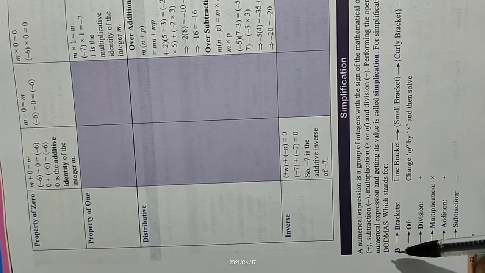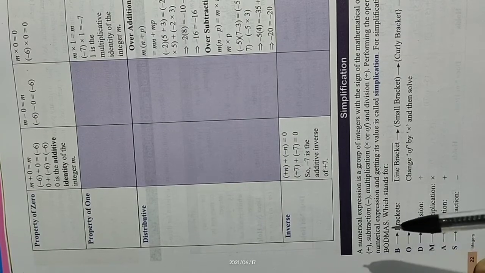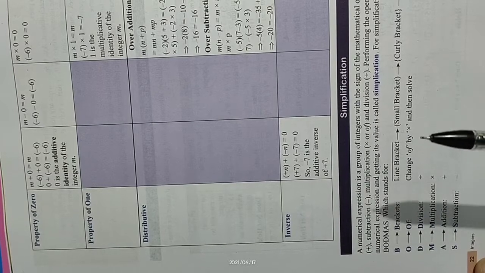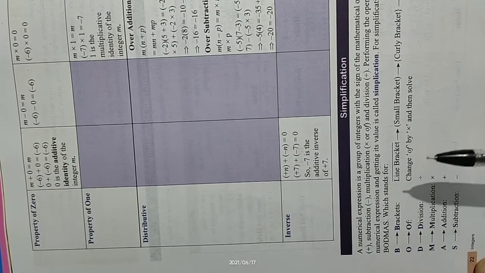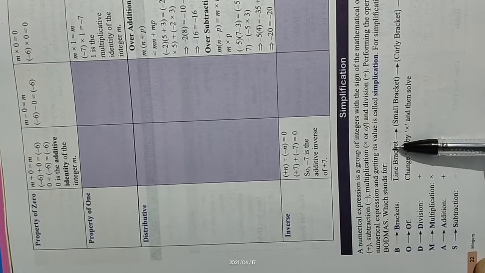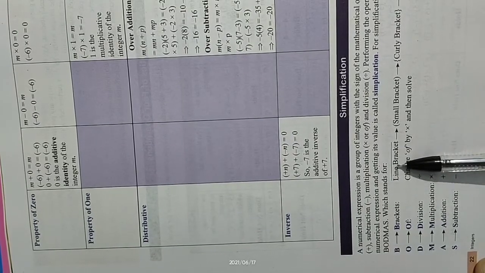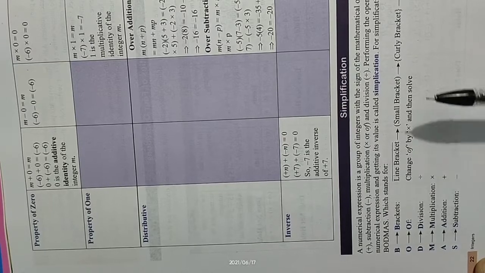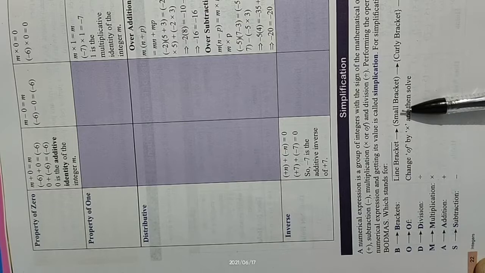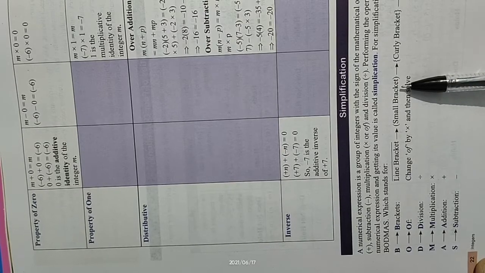First one, B, bracket. There are many types of brackets, and the order of performing such brackets is also different. First bracket we want to solve is the line bracket. It is also called a vinculum. Then we solve what is given inside the round bracket, also called a small bracket.